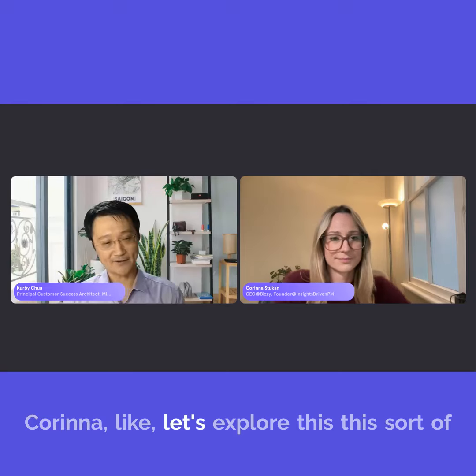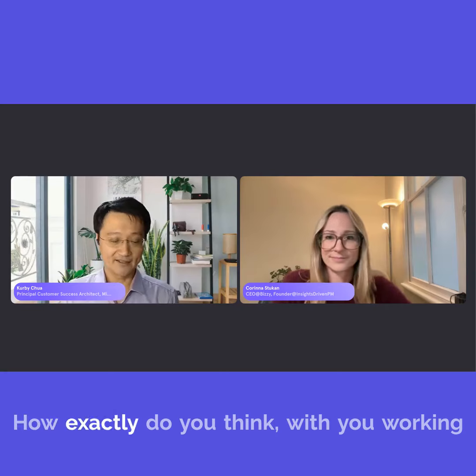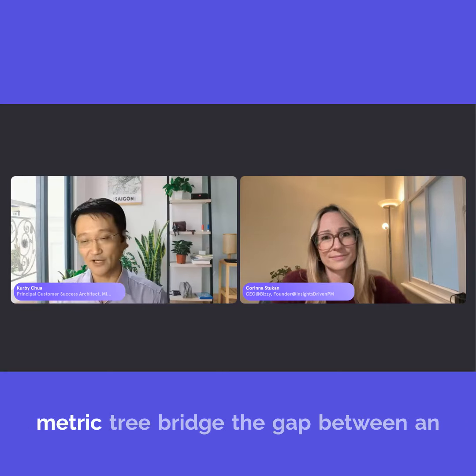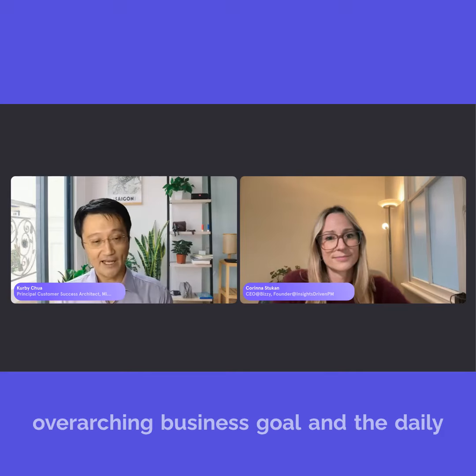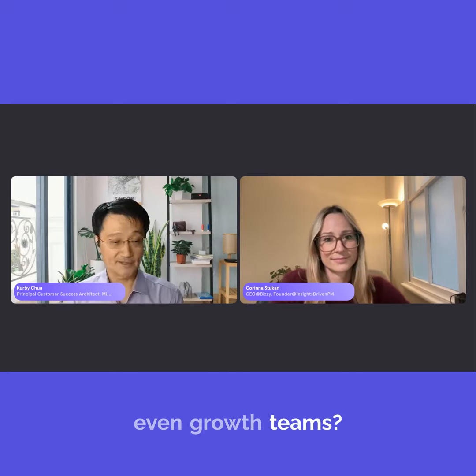Corinna, let's explore this concept of a metric tree further. How exactly do you think, with you working with all your customers, a unified metric tree bridges the gap between an overarching business goal and the daily granular actions of the product team or even growth teams?